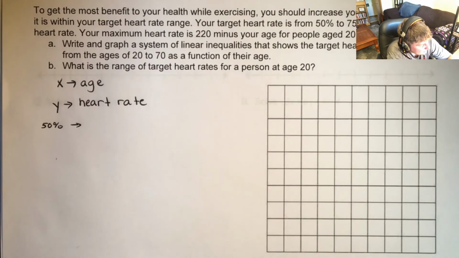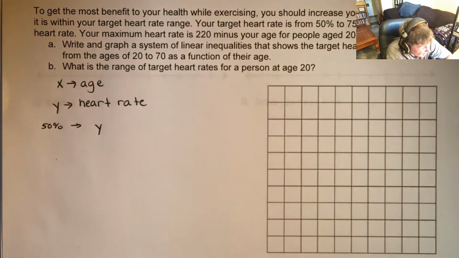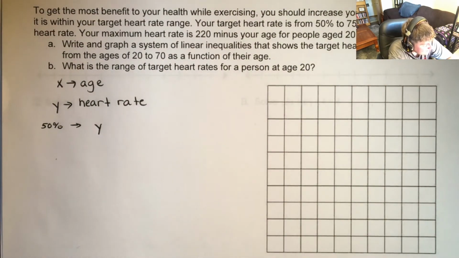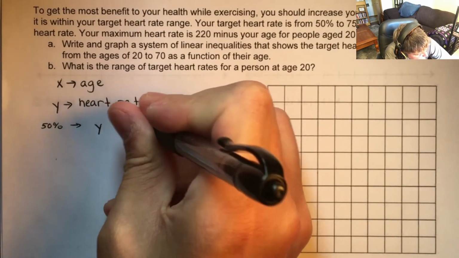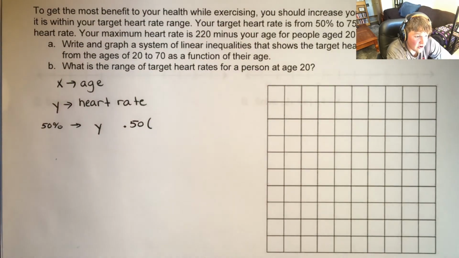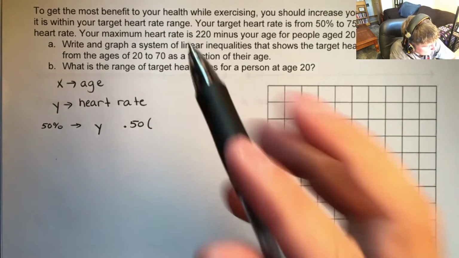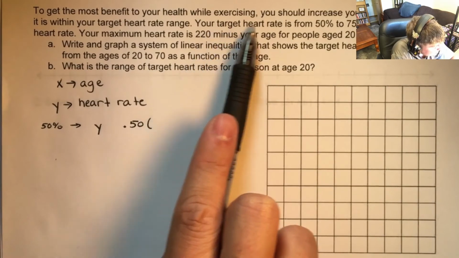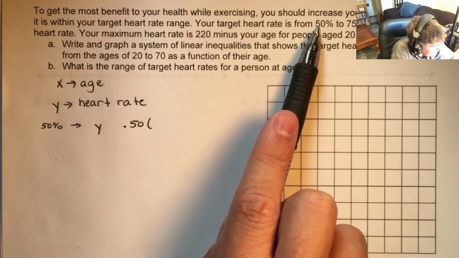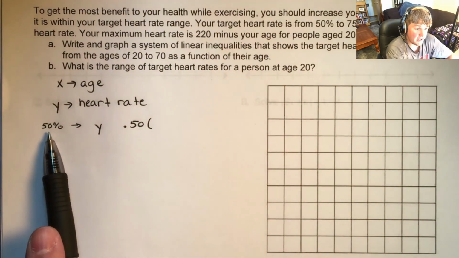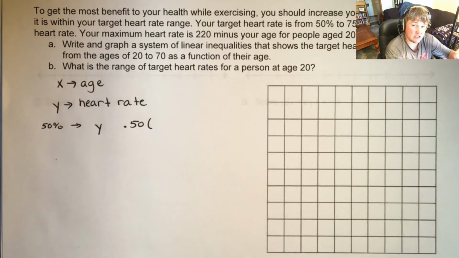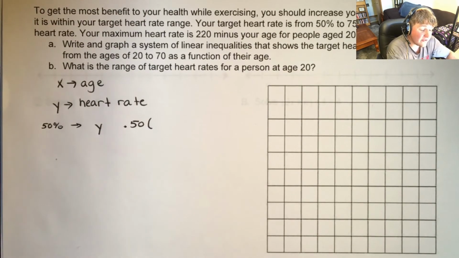We know that y, the heart rate that we're going to have, is going to end up being 50%, or 0.50, times their maximum heart rate. Let's think about why that is. It says here that your target heart rate is from 50% to 75% of your maximum heart rate. So what I'm doing right now is tagging that lower limit, the smallest limit, that 50%. So it has to be 50% of your maximum heart rate.